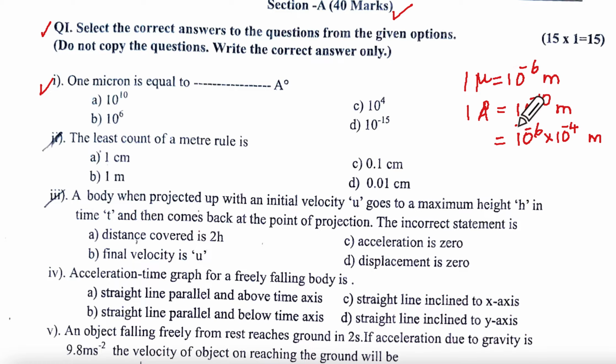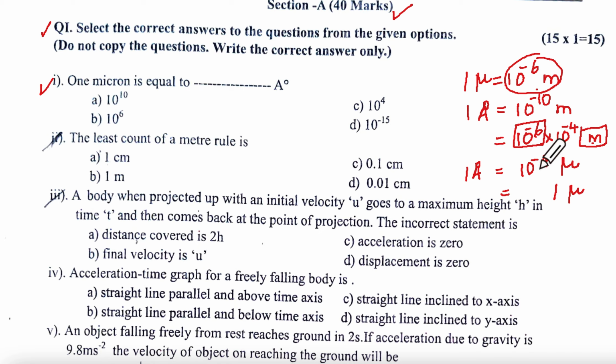Okay, now can you see over here 10 to the power 6 meter means what it is? Can you see that? So in place of that, what you'll write? 10 to the power minus 4, and in place of this, what you'll write? Micron. Understanding? So 1 angstrom is equal to this. So 1 mu, that is micron, will be equal to this goes this side, so it becomes 10 to the power 4. Did you understand how the conversion went? Yes, ma'am. Okay, so which one is the correct option here?